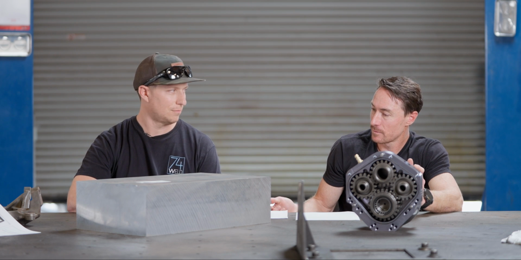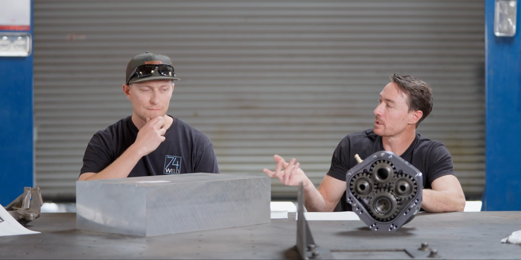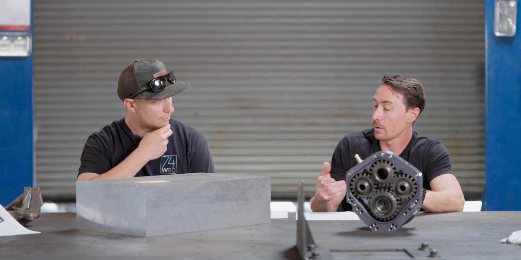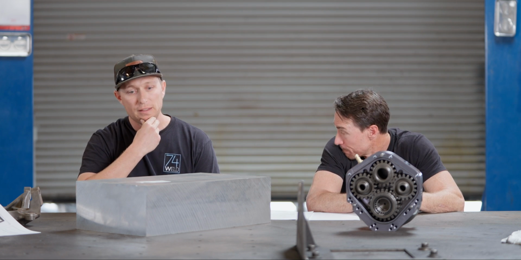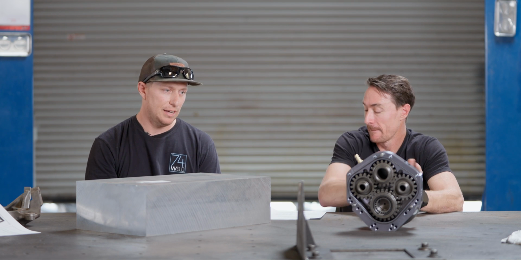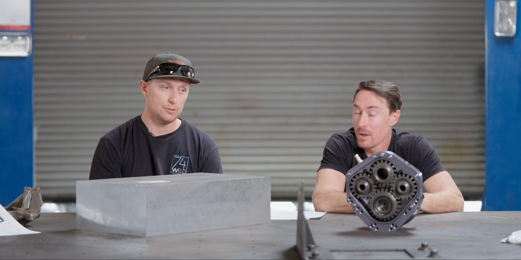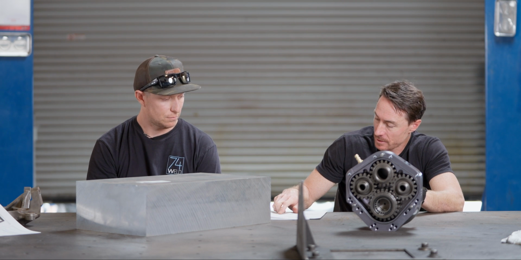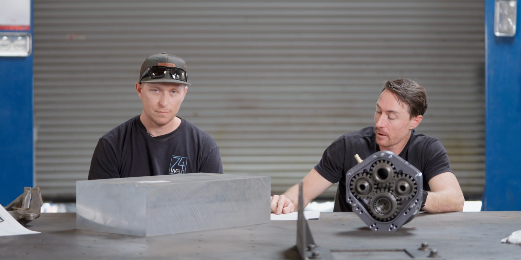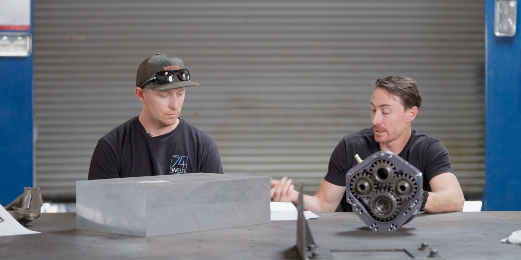Is it worth talking about why we choose 7075? Or do you want to add some clarity on that? I mean, it's application based if you're looking at it from a strength perspective. We'll probably have had this graphic up already, but it's worth comparing 6061 and 7075.